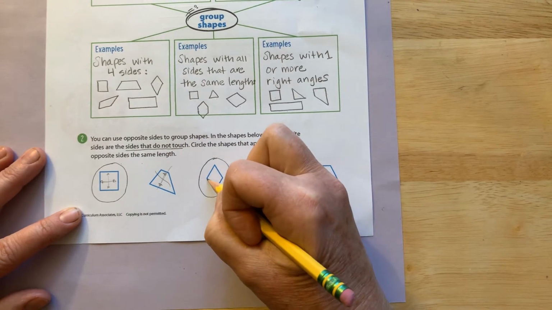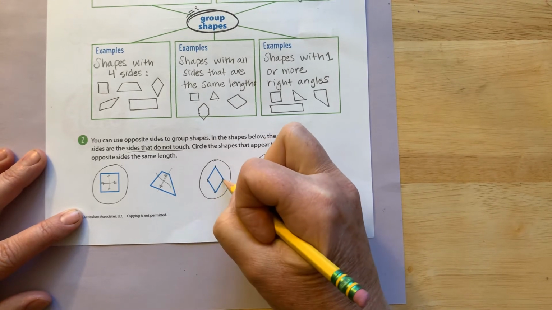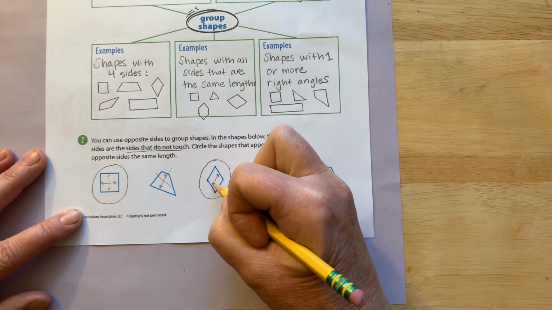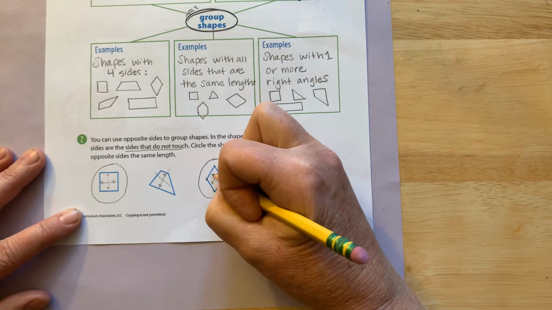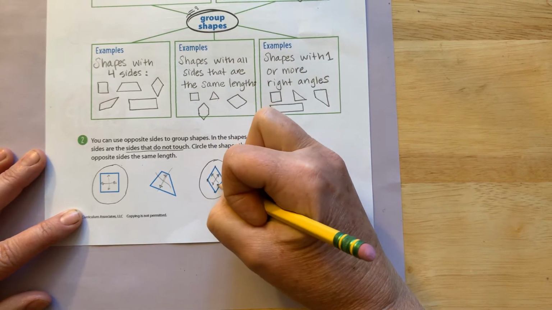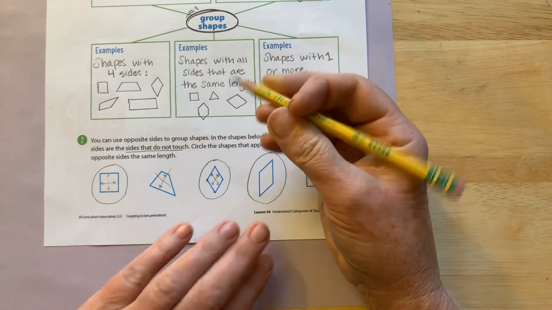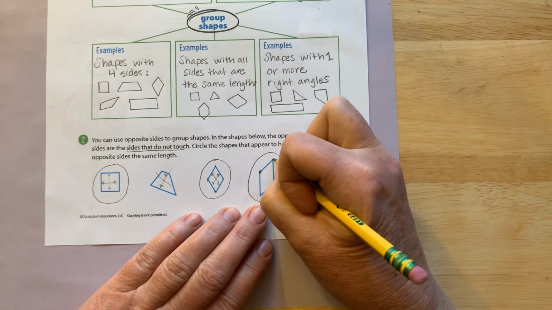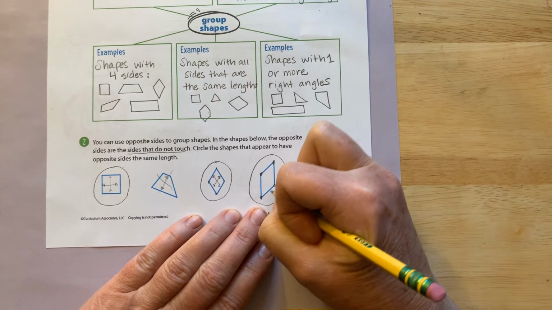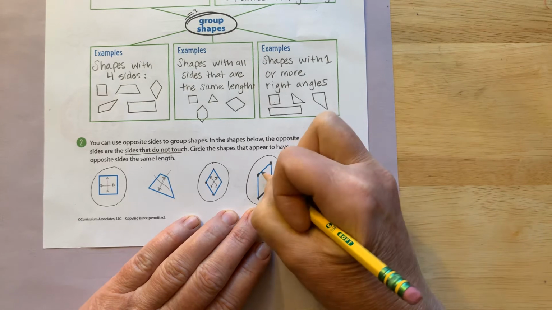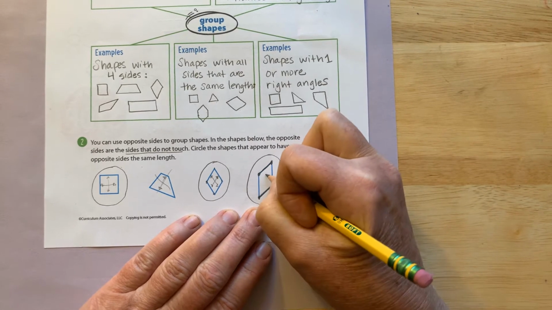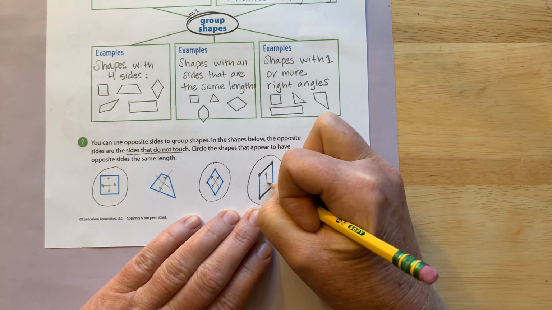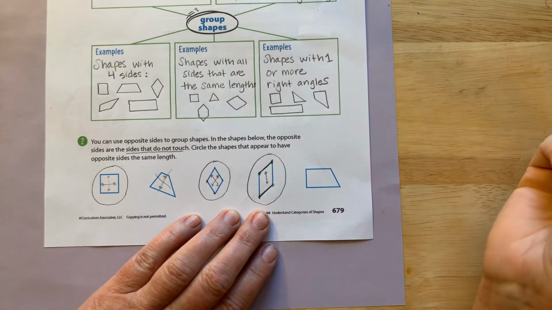Notice that this opposite side seems to match that opposite side. And even this opposite side seems to match. So I circled it. Same here. If I looked at this side and compared it to this side, notice that that length is about the same as this length. So my opposite sides do match. So I circled it.